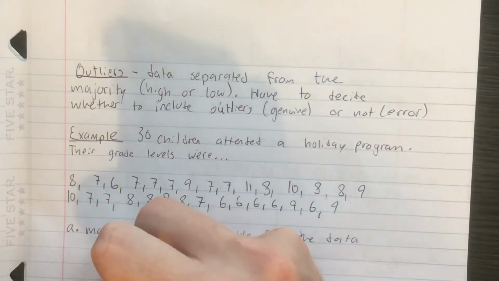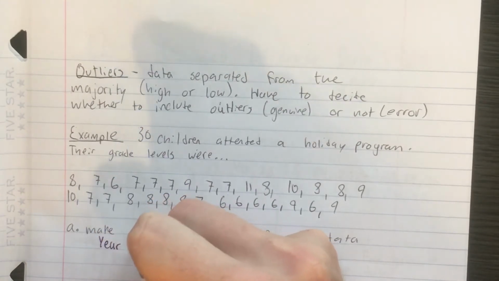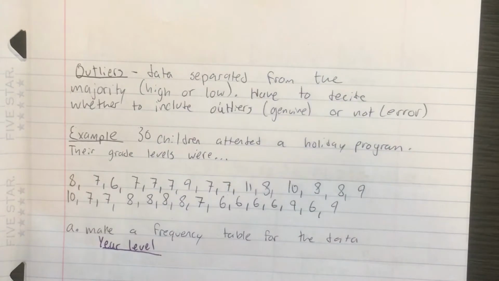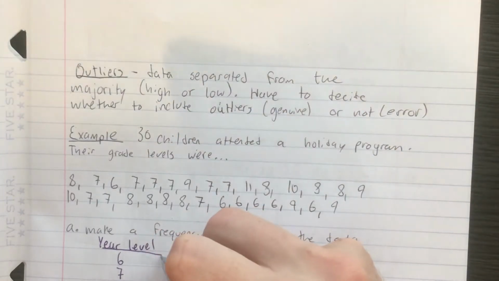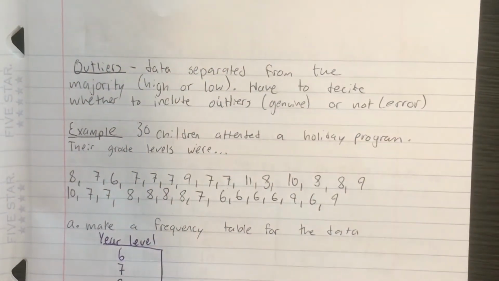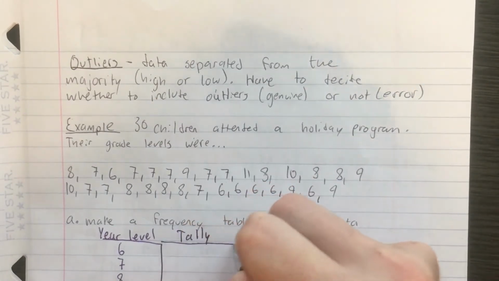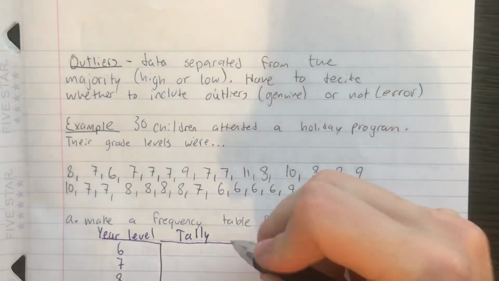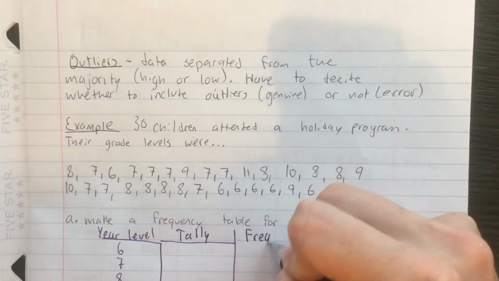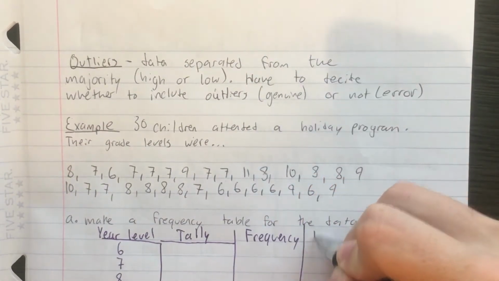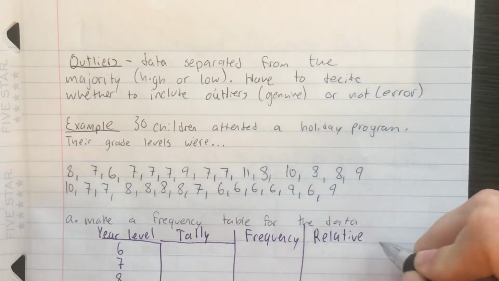So let's see, we're going to have to make some different columns here. We've got the year level. So let's see, it goes from 6 to 7 to 8 to 9 to 10, and I did not give myself enough room for that one 11th grader. Oops. It will be all right. We'll figure out something here in a second. So we're going to tally, and then we'll list the actual frequency here, and then we'll list the relative frequency here.